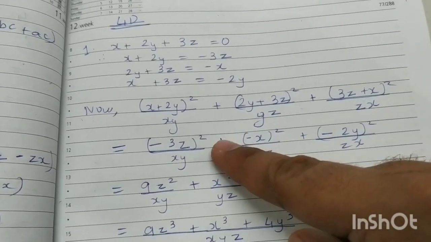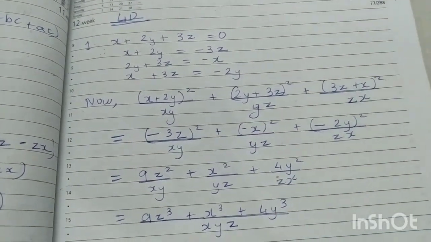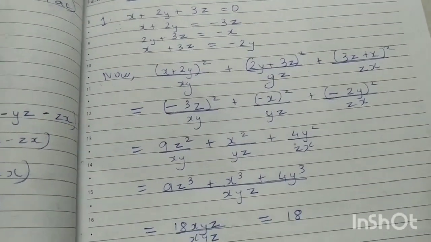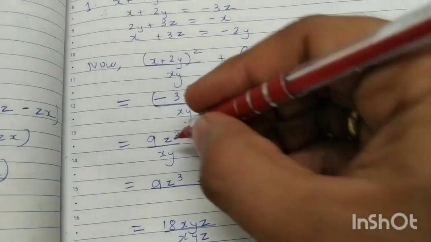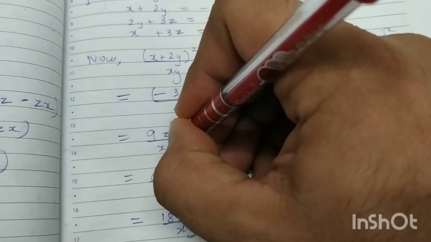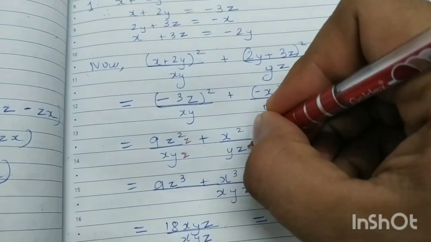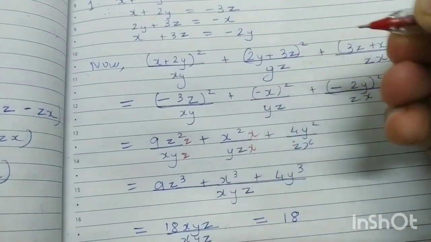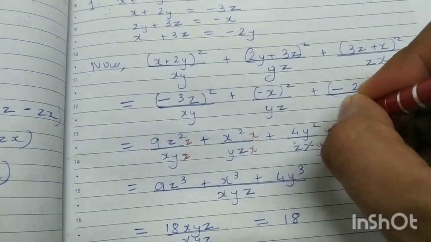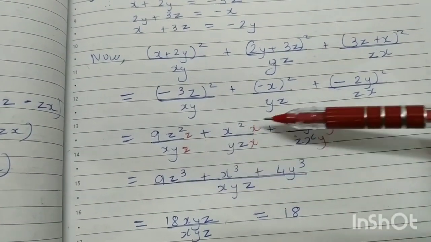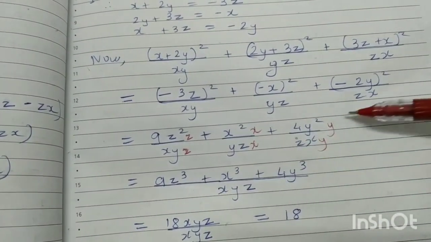And by squaring, we reach this stage. Now these are three fractions and the denominators are not the same. So let's equalize the denominators. Let's put here a z and into z. Here I need an x, so into x. Here I need a y, so into y. So this becomes 9z cube. This is x cube and this is 4y cube.